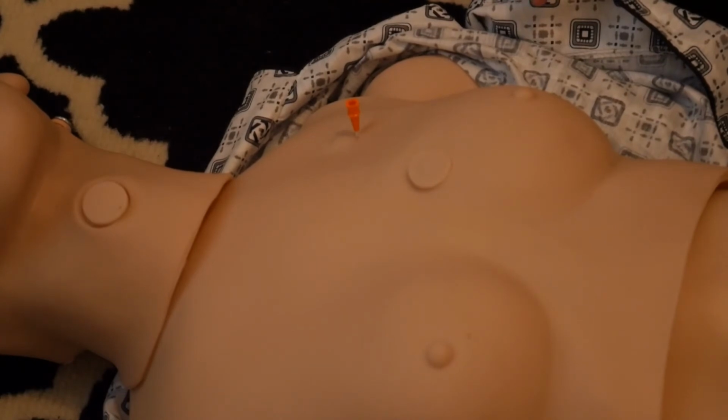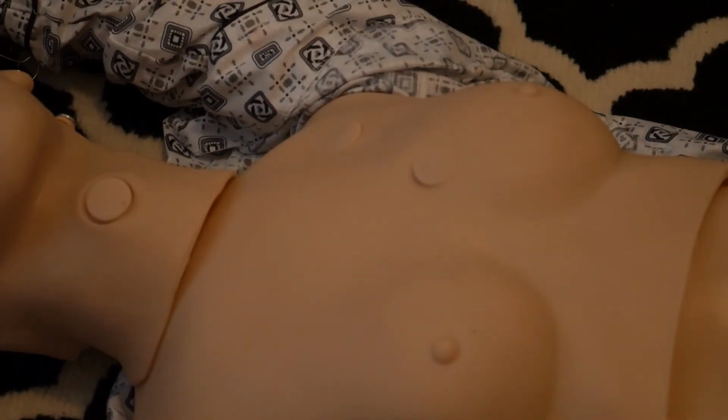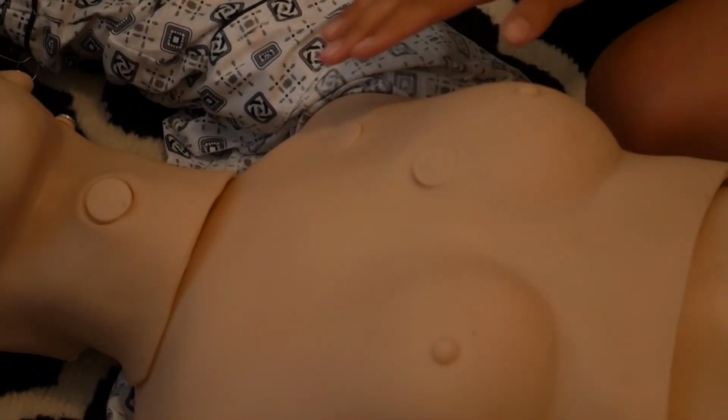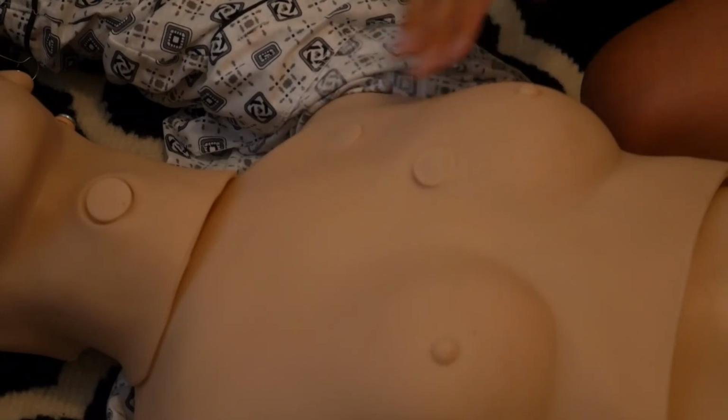You should consider doing another needle decompression if respiratory distress has not improved, there was no increase in oxygen saturation, and no return of consciousness or a radial pulse. Those signs may indicate that you failed on your first attempt. Okay, so pretend the first needle decompression did not work. The needle hub is still there on the site.